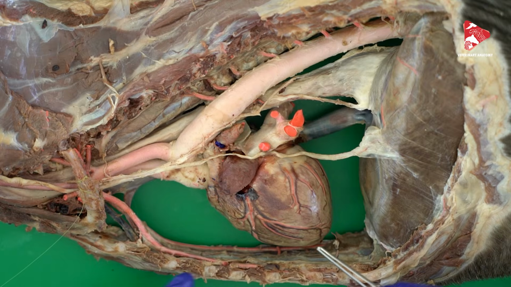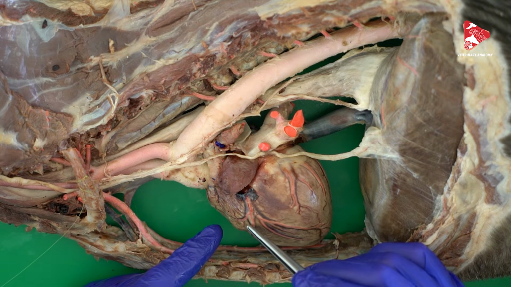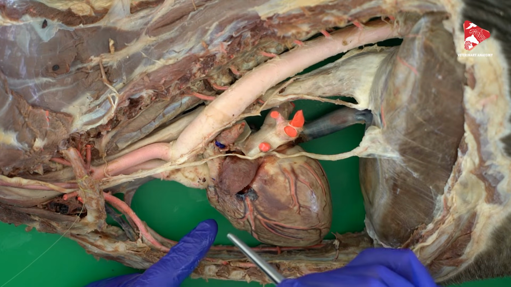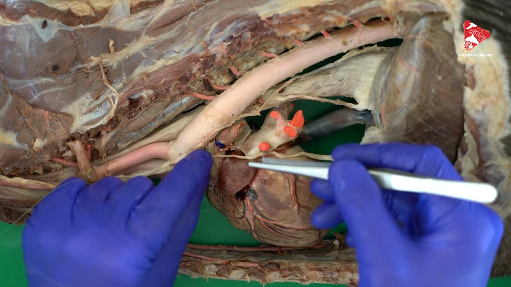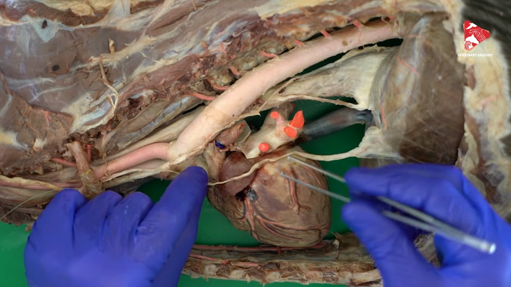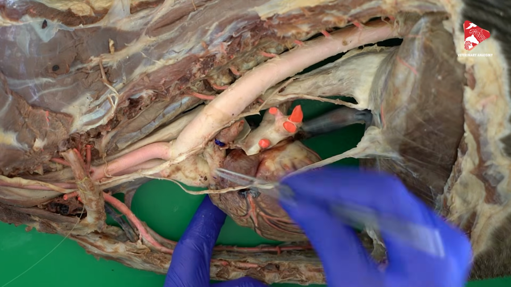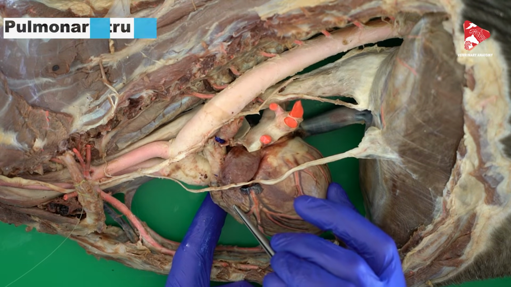Good. Let's move now and talk about the main arteries that arise from the heart. And let's start with the pulmonary trunk. This big artery, let me just move the nerve to the side here. There is a big artery here, arises from the right ventricle.